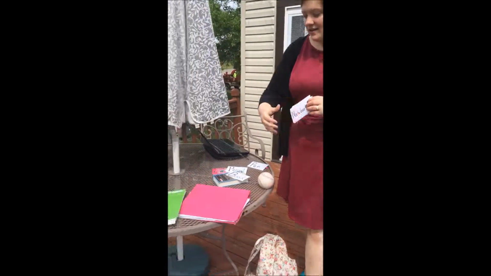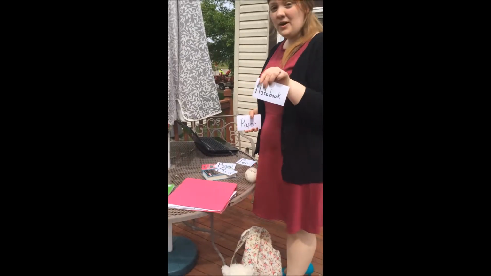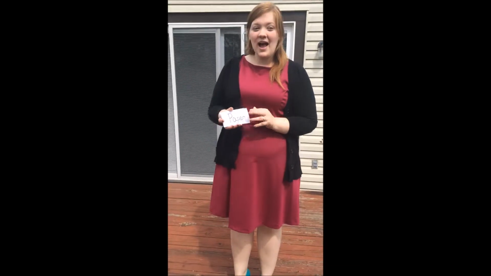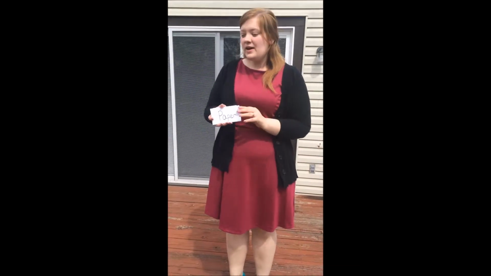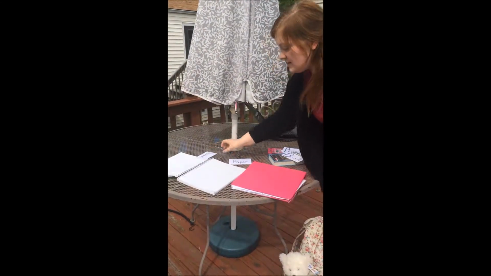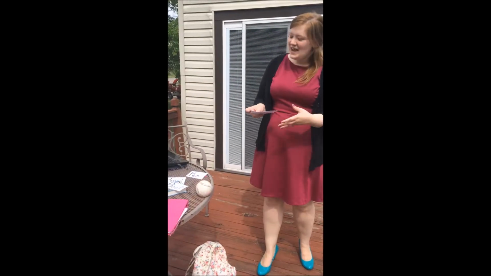Notebook, right? Whenever I ask you to write in something, we take out our notebooks. Okay? So this is our notebook for today. Notebook. Paper, right? Whenever I ask you guys to write on something, you write on paper. And we can find that inside our notebook, right? So, paper. Table, right? You guys are sitting at a table, and this is a table. It's a metal one, but it's a table.